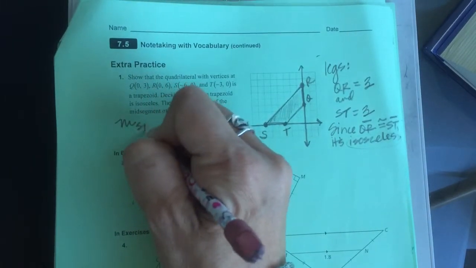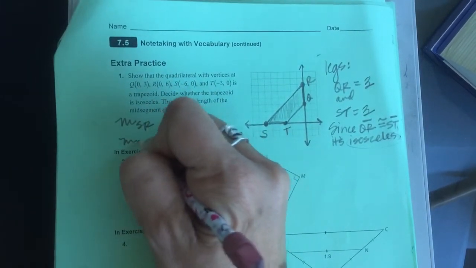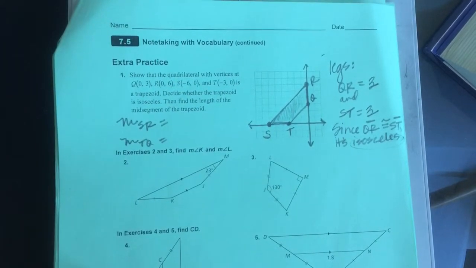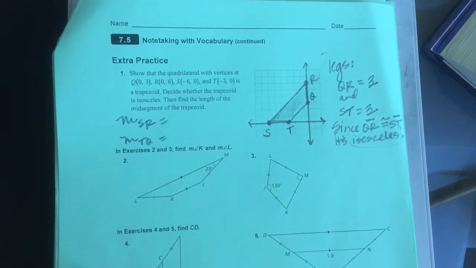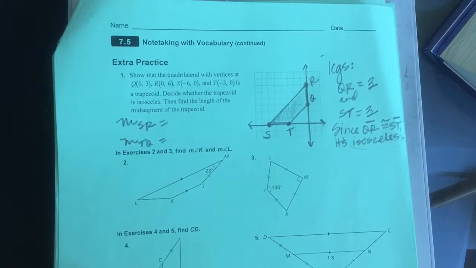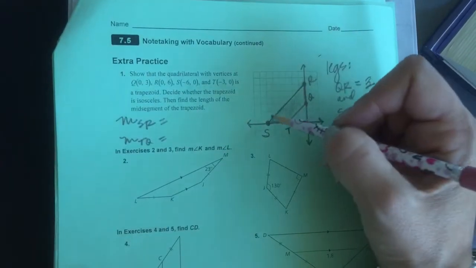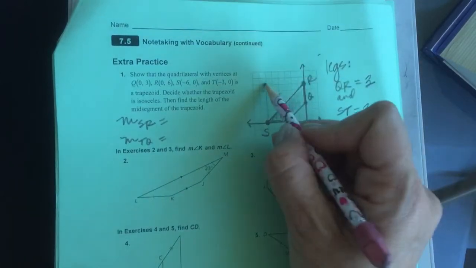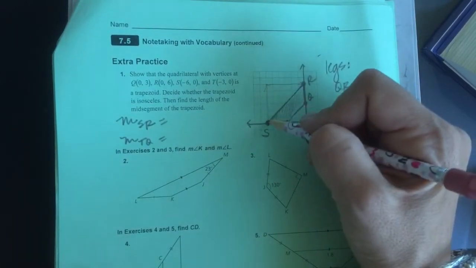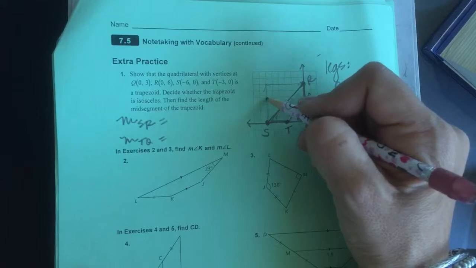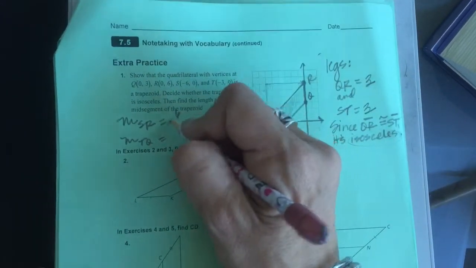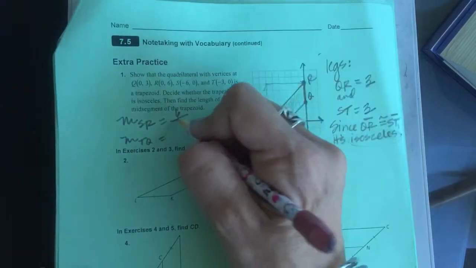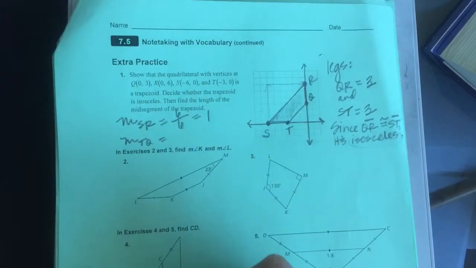So I need the slope of S to R, and I need the slope of T to Q. And if those are the same, then we have one pair of parallel sides. And I'm going to count rise over run for S to R. I'm going to actually take the whole path from S to R, as a rise of 1, 2, 3, 4, 5, 6 over 1, 2, 3, 4, 5, 6. So the slope of S to R is 1.